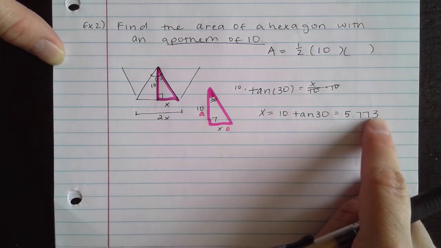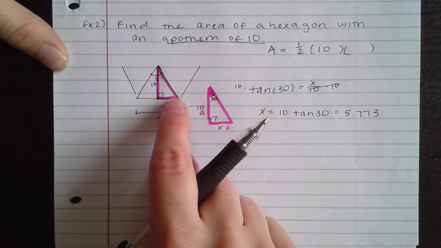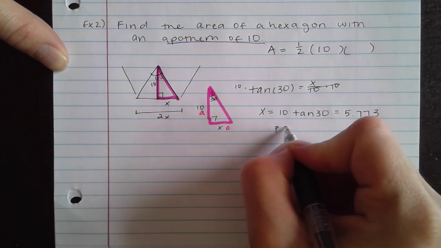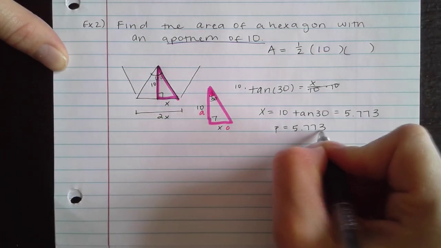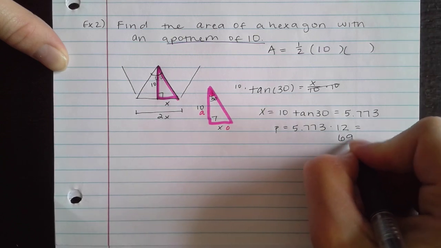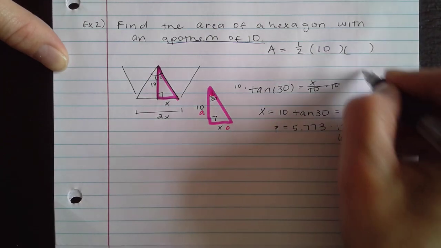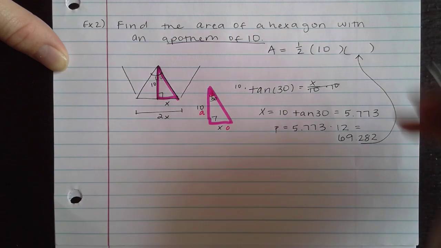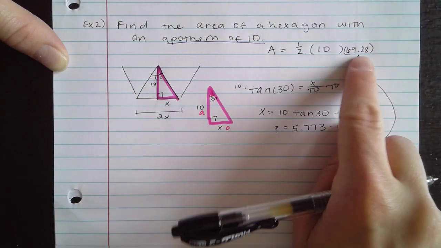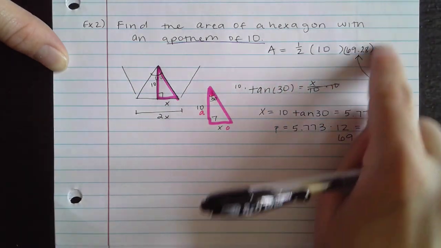I'm going to use the answer button. I'm not going to type that into my calculator. But if I know this side and I'm looking for the perimeter, I'm actually going to multiply it by 12. So my perimeter is 5.773 times 12, and my whole perimeter is 69.282. Again, I'm going to leave that in my calculator, but I'm going to plug that in for my perimeter. I'm going to round it there, but I would not round it in my calculator. Plug all of this in.